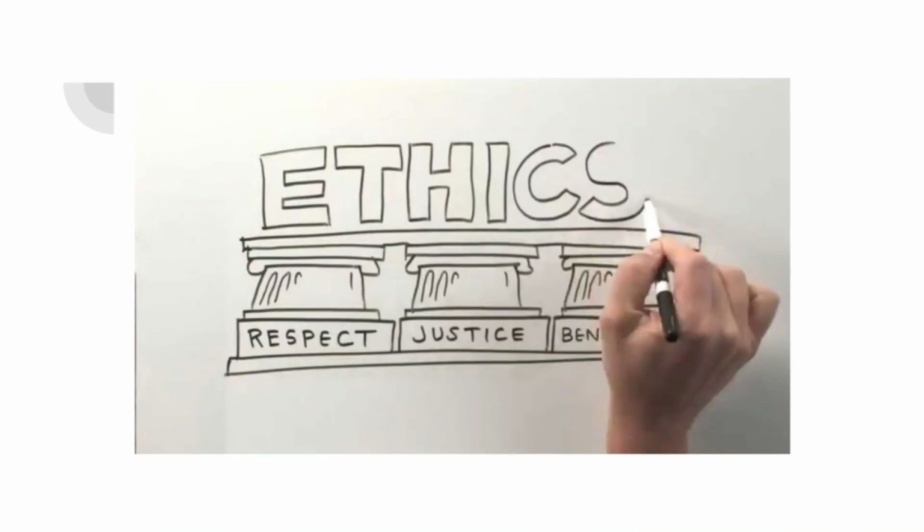So before we proceed in our actual discussion, kailangan muna nating maintindihan or we need first to understand what is ethics. So ethics in general are moral principles that govern a person or a group in conducting an activity. So in epidemiology, that activity pertains to research.